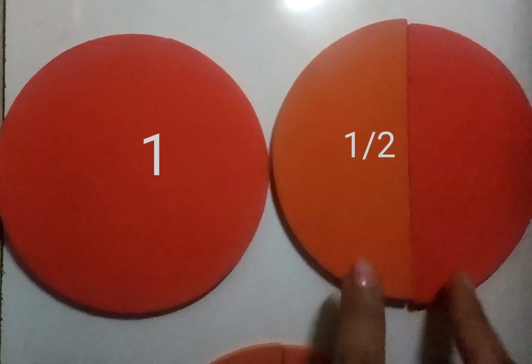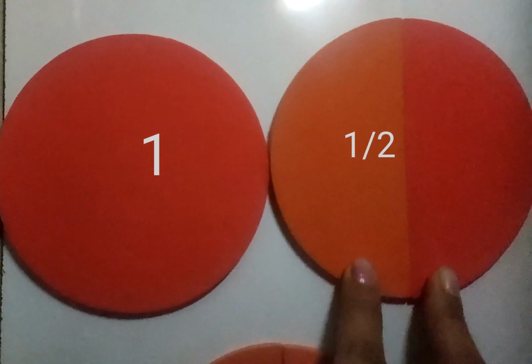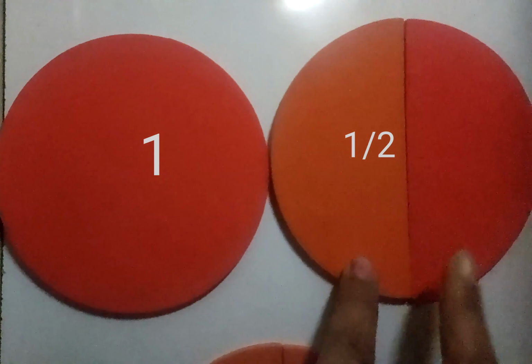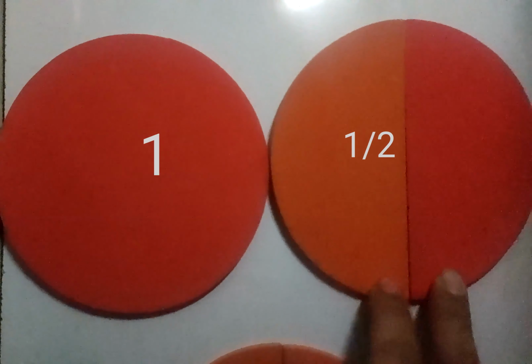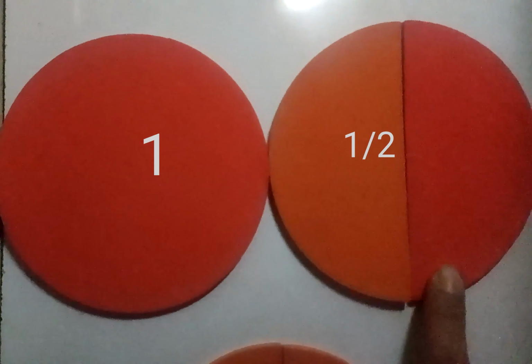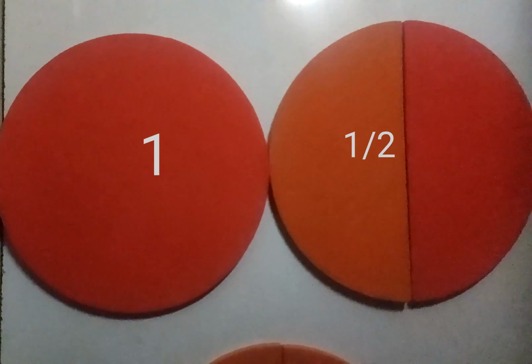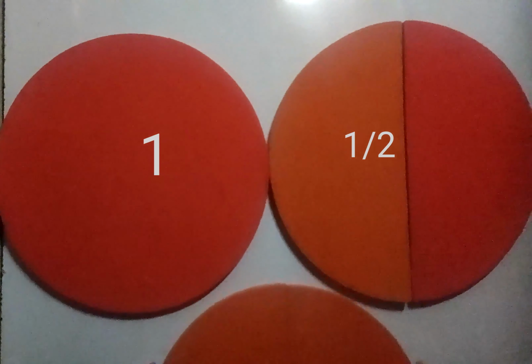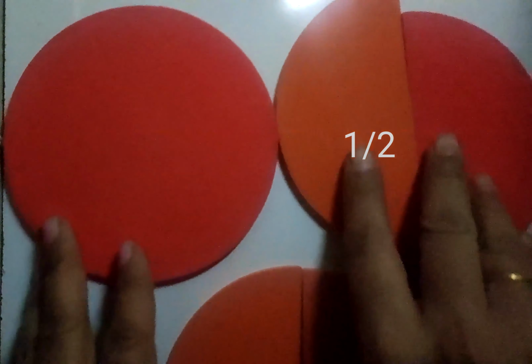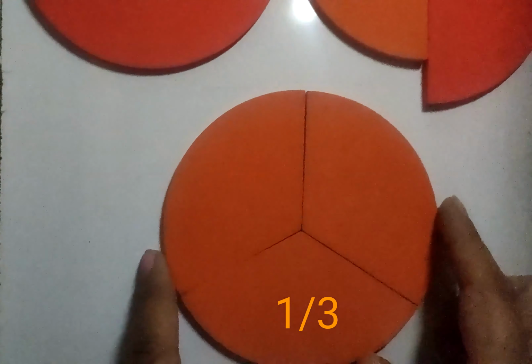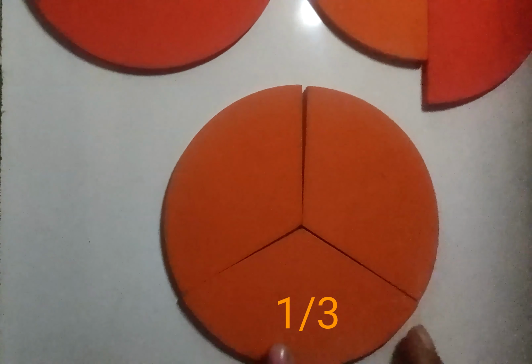So in the same way we can represent the fraction, the same circle, in 3 equal parts as well, 4 equal parts as well. Any number of parts you can divide the circle. Okay, so here we will discuss 3 equivalent parts. Now you can see this model. This model represents 3 parts of the same circle.